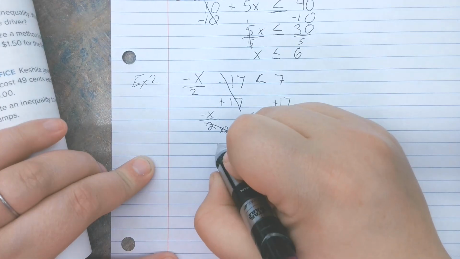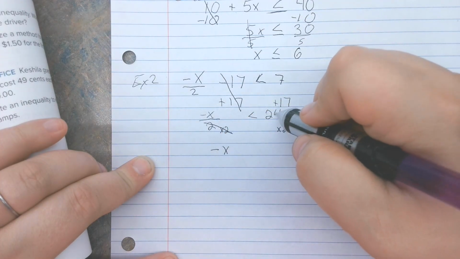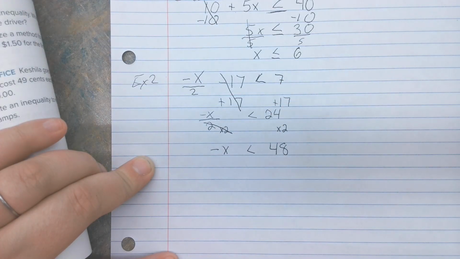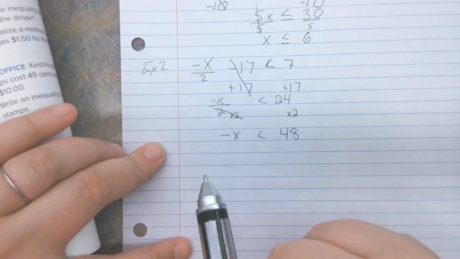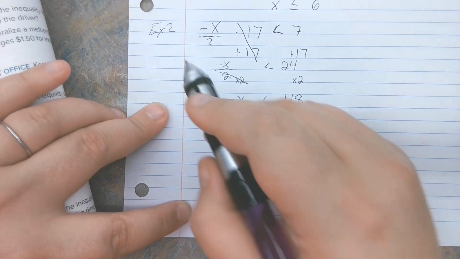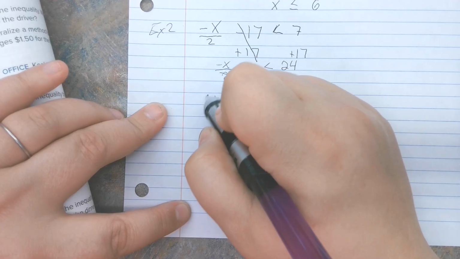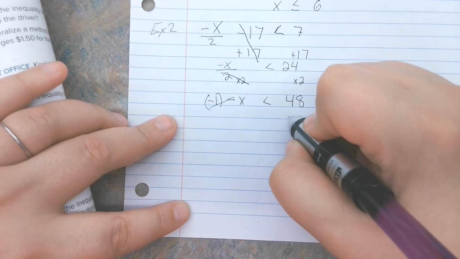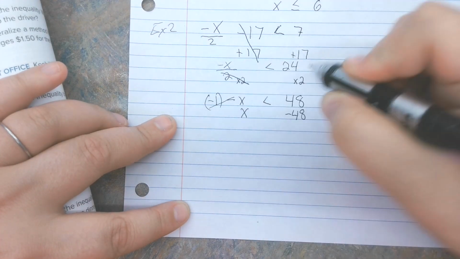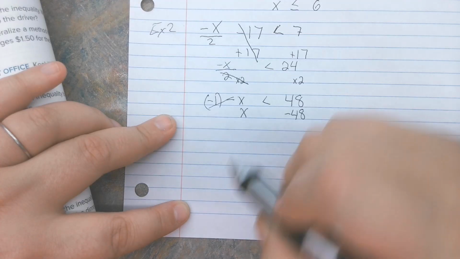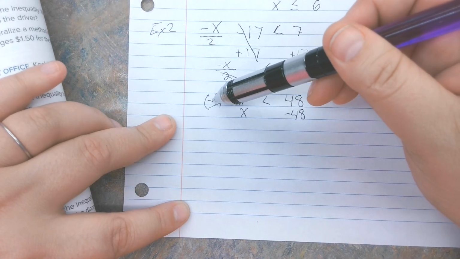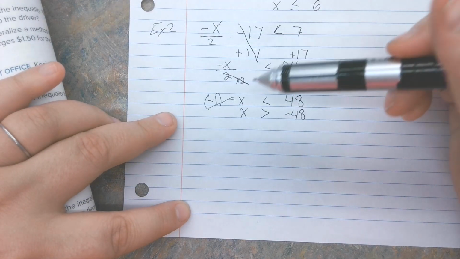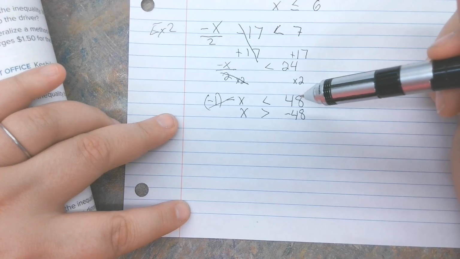This one cancels out and I'm left with negative x, and 24 times 2 is 48, and I bring down my less than symbol. I need to not have a negative variable, so I'm going to multiply the entire inequality by negative 1. This cancels out the negative on this side and makes this a negative 48. So I have x on this side, negative 48 on this side, but I multiplied by a negative number, so therefore my sign must flip. And that leaves me with the answer of x is greater than negative 48.